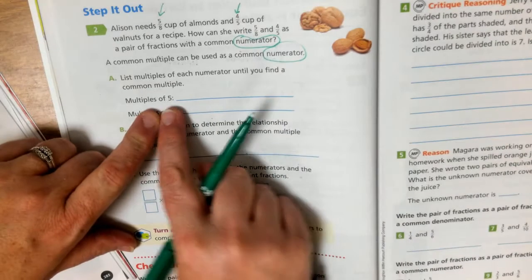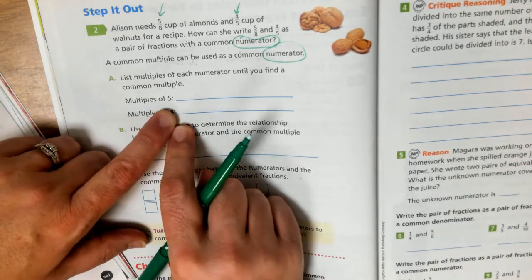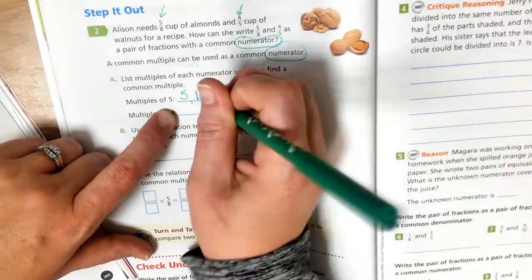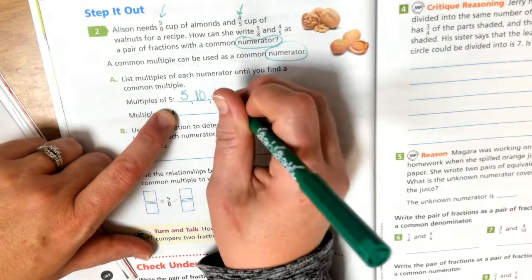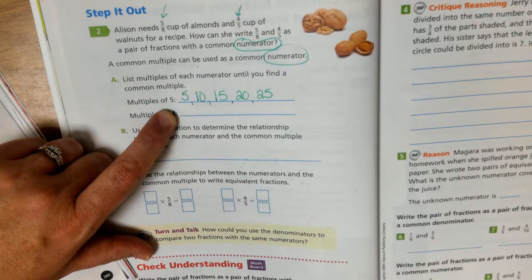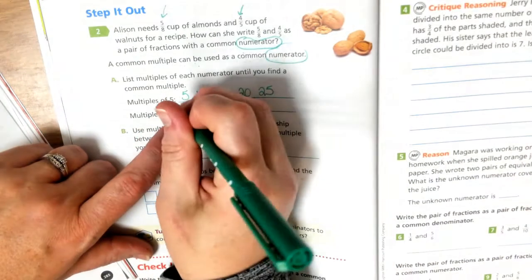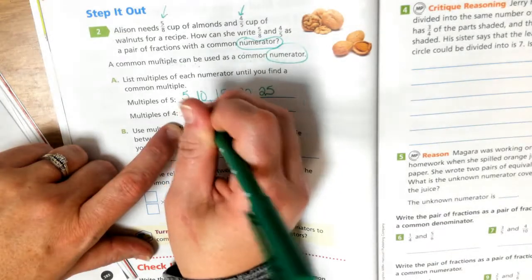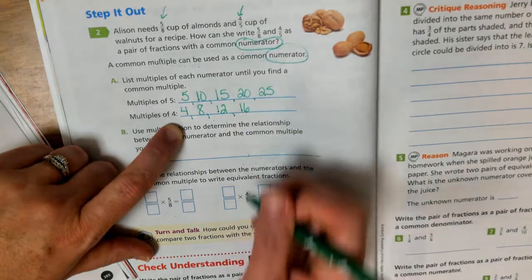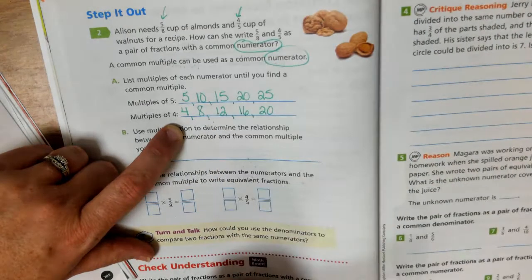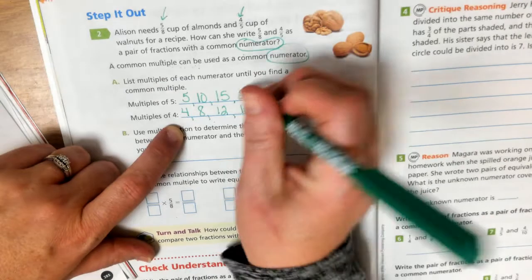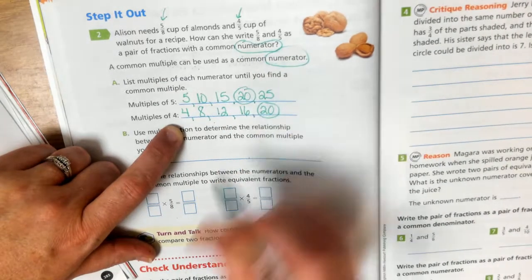So let's list the first 5 multiples of 5. So we would have 5, 10, 15, 20, 25. First 5 multiples of 4: 4, 8, 12, 16, 20. So did we find a number that they have in common? They have a 20 in common, right?